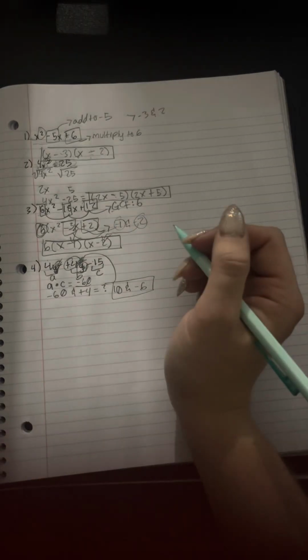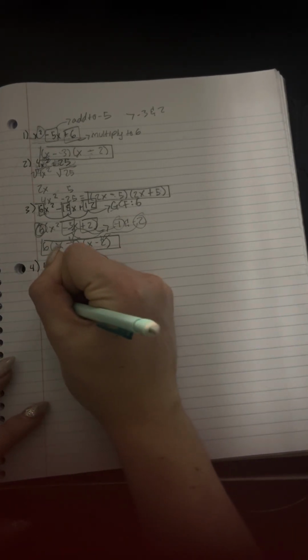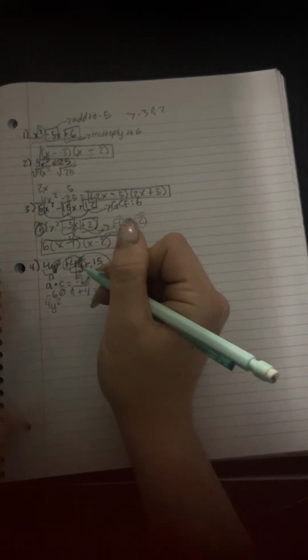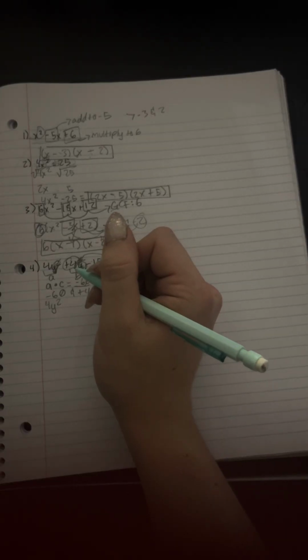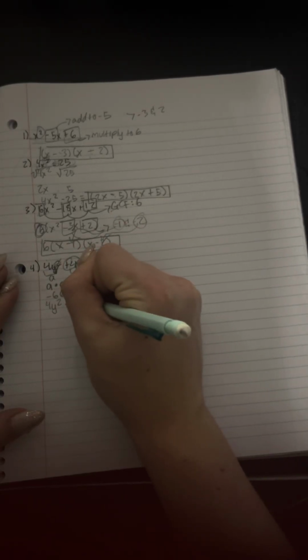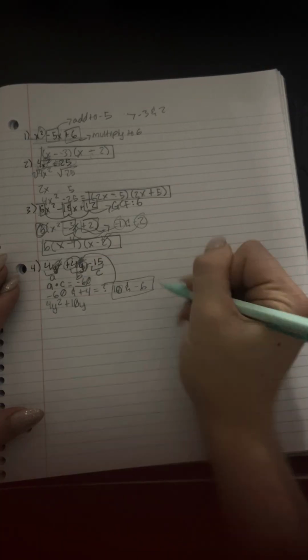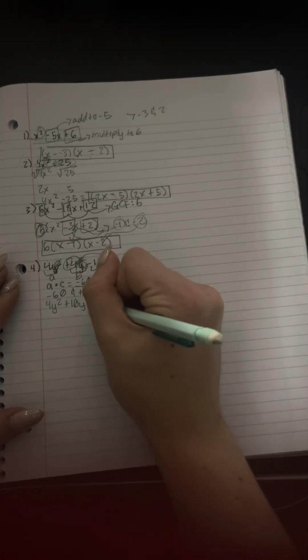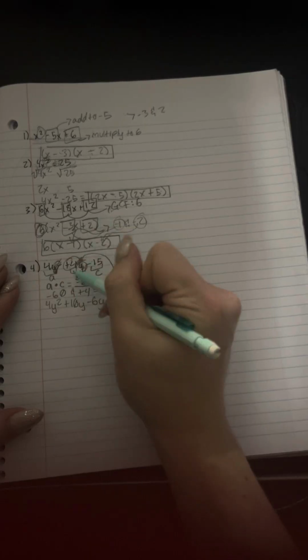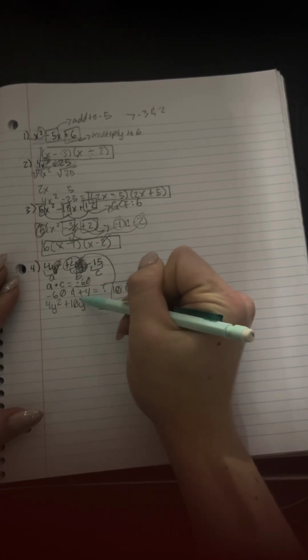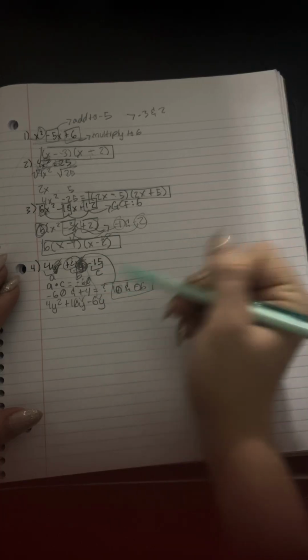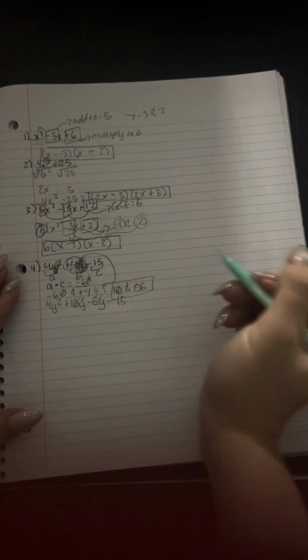Simple as this: 4y squared, that doesn't change, that stays the same. Then we add the 10y and we subtract the 6y, adding this y into each space here. And then go ahead and drop your -15 as well.